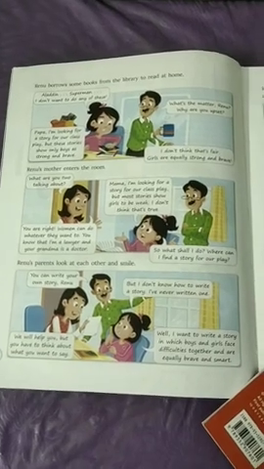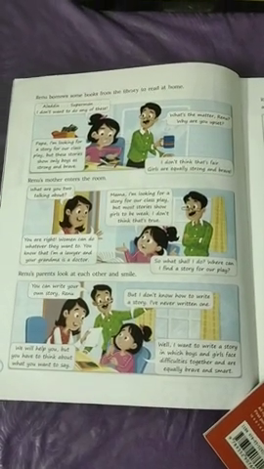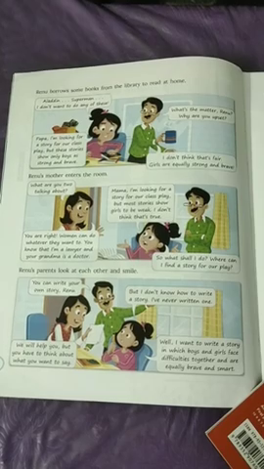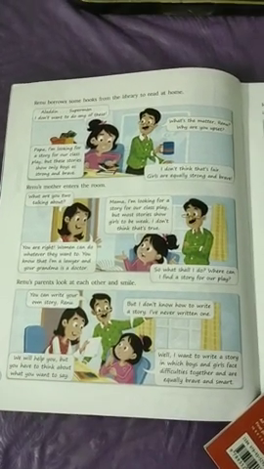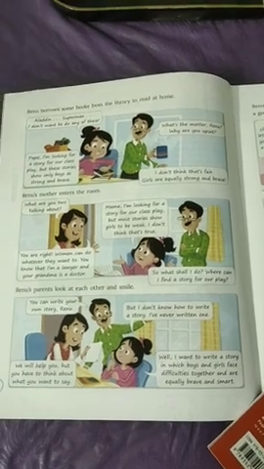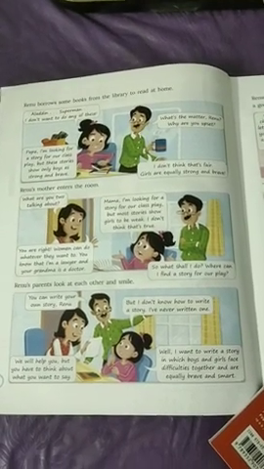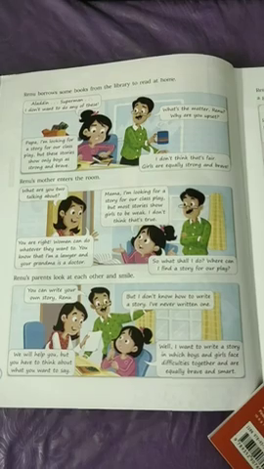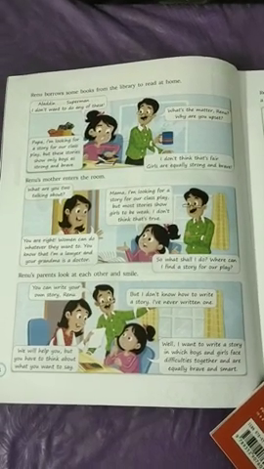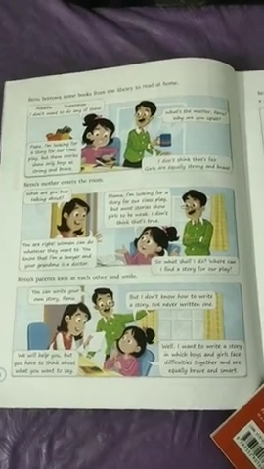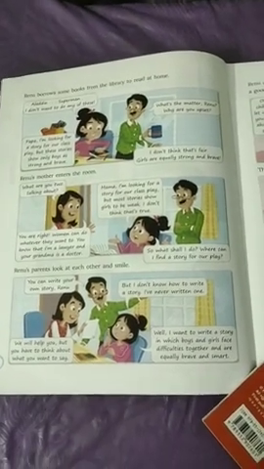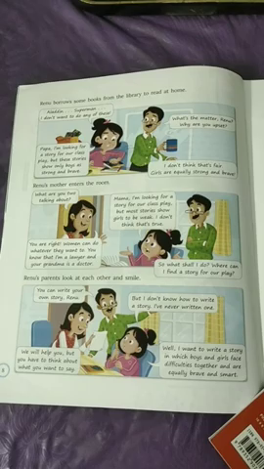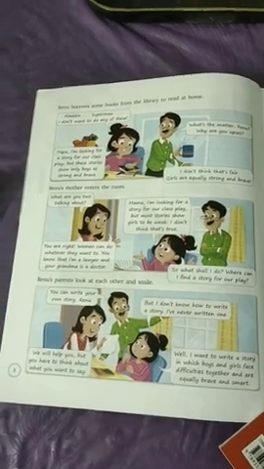So then her father asks her, what is the matter? Why are you so upset? Then Renu tells her father that she is looking for a story for her class play, but the stories that she has been reading have only boys as the strong and brave persons. So, do you think, children, only boys can be strong and brave and girls cannot?